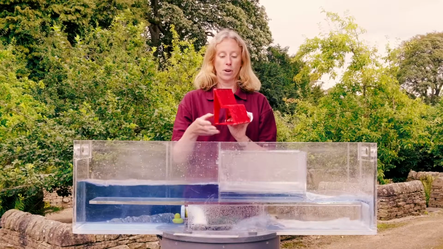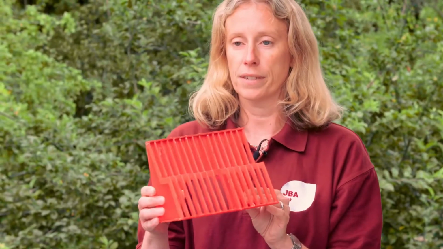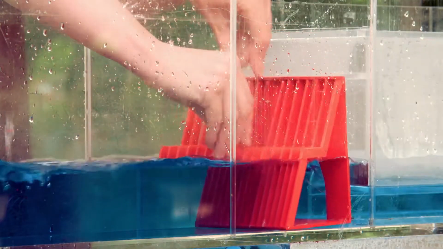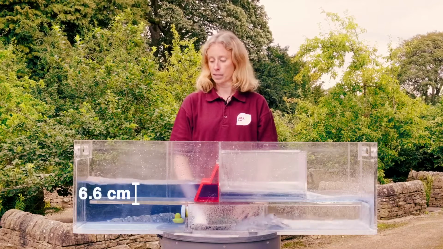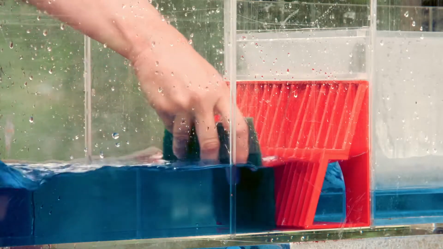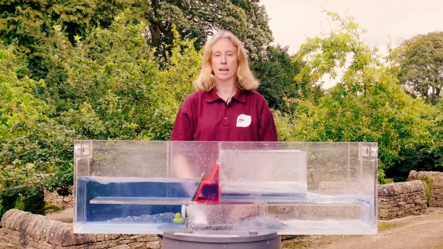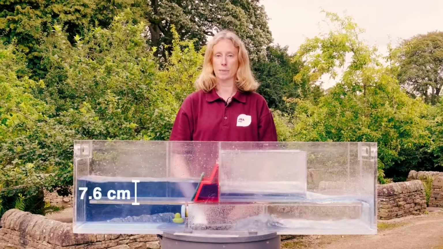The third type of screen we will look at is a stepped screen. So this has more surface area than the previous 2 screens. By adding this, the water level is now 6.6 centimetres. And again, by adding our debris, we can see that the water level has risen slightly, but not quite as much as the others. It's now 7.6 centimetres.